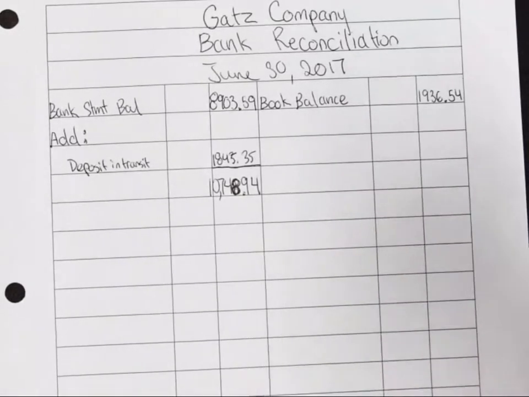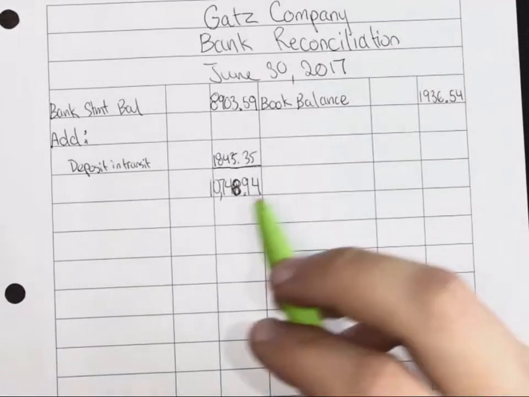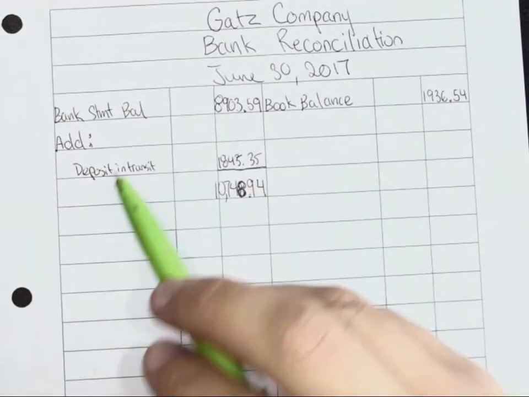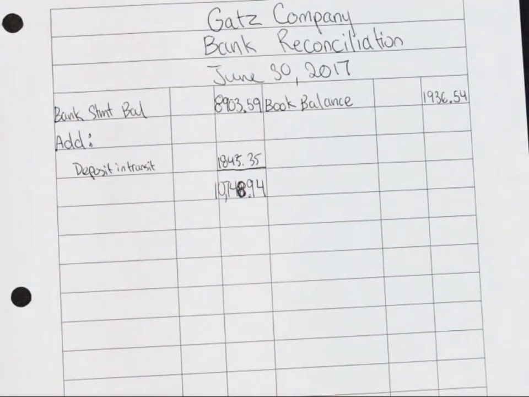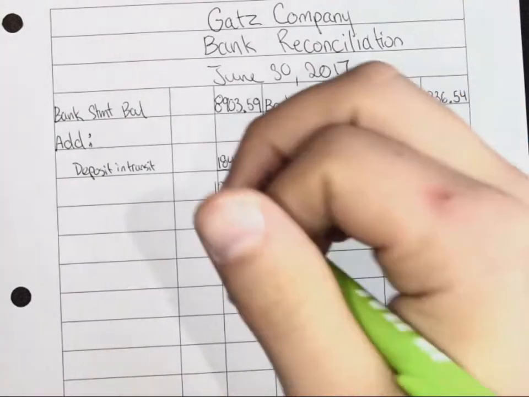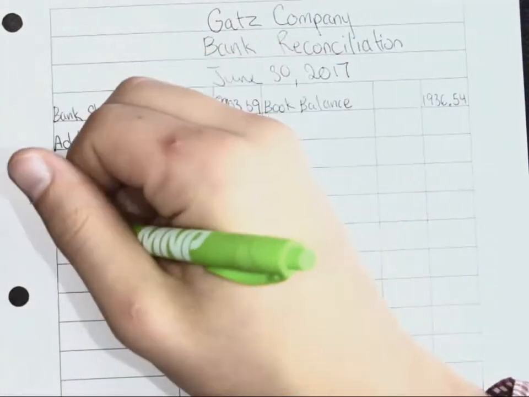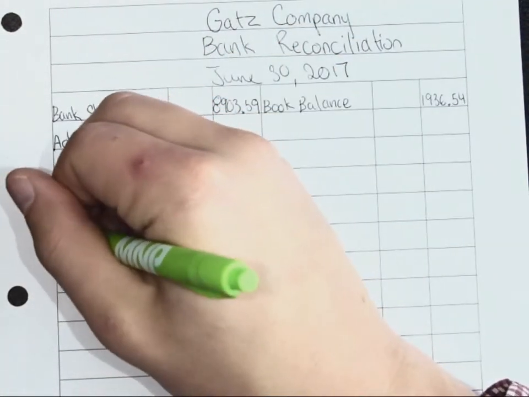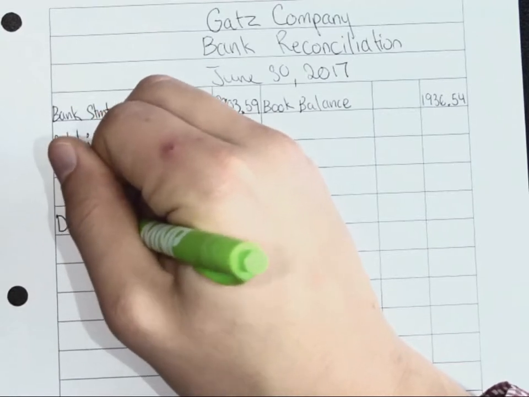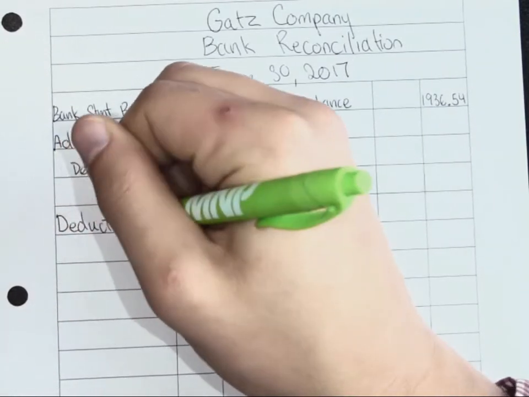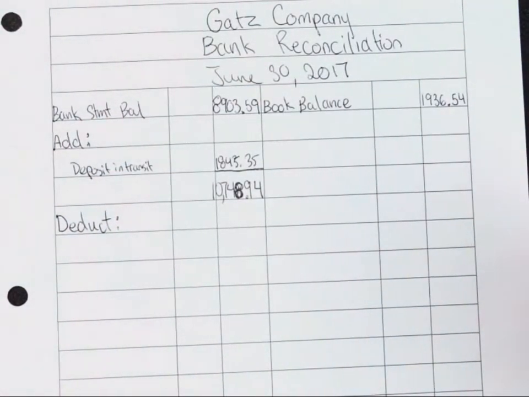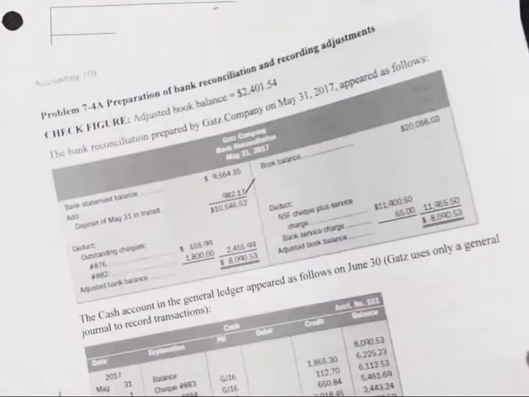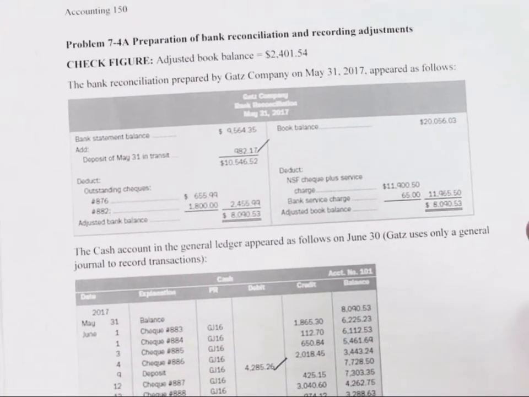All right, so now we know that all of our deposits have either cleared the bank statement or we've added them to the reconciliation. Let's do our checks. And why do we deduct checks? We deduct them because once they clear our account, they're going to bring our balance down, right?